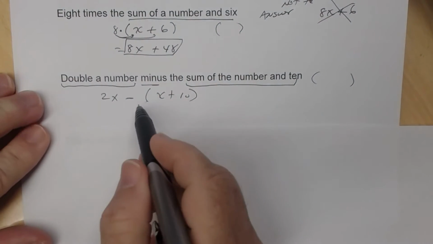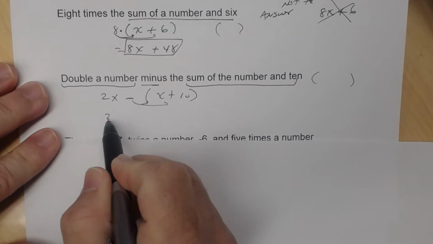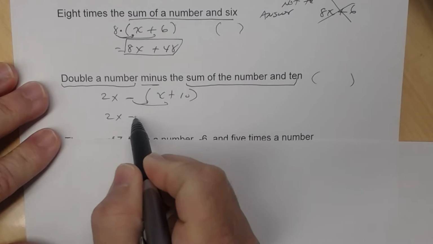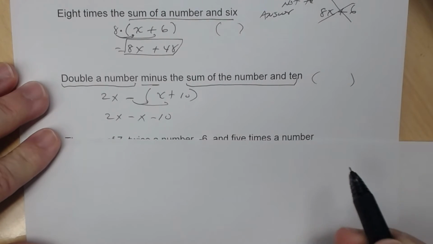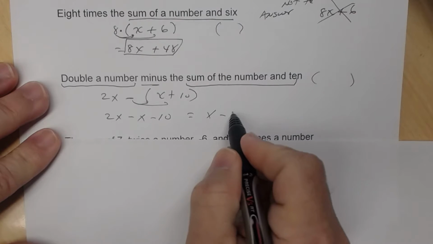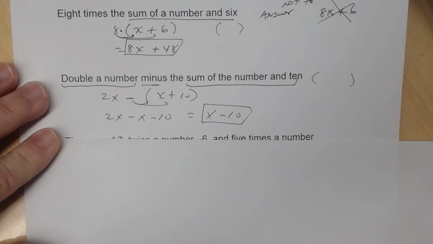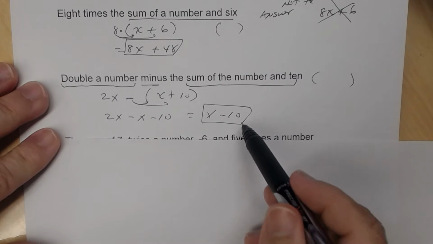All right, now let's get rid of the parentheses from a previous lesson. So remember, you're going to distribute the negative 1. So this is 2x. A negative 1 times x is a negative x. A negative 1 times 10 is a negative 10. And then combine like terms. 2x minus x is x, so I get x minus 10. So there's your answer. That's what you would put in the blank. So if it says simplify your answer, that goes in the blank.